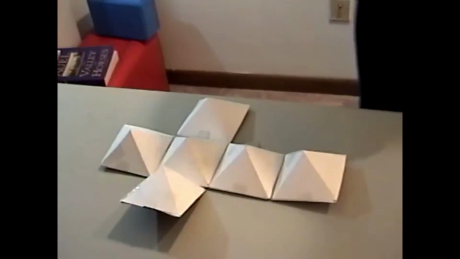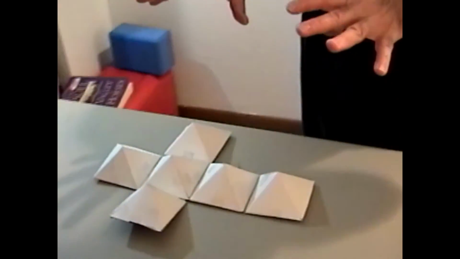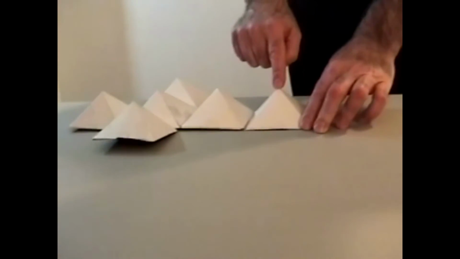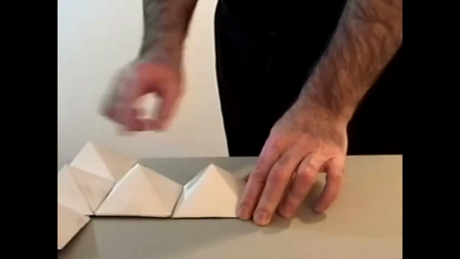Every cube can be divided into 6 pyramids with equal shapes. And each pyramid has as its base one of the 6 faces of the cube. And the height of each pyramid is going to be 1/2 of the length of the side of the cube.